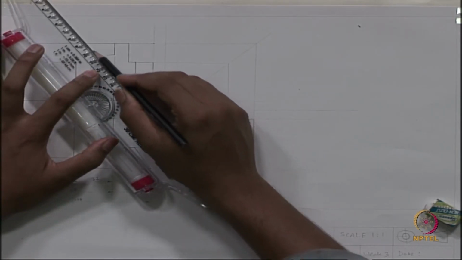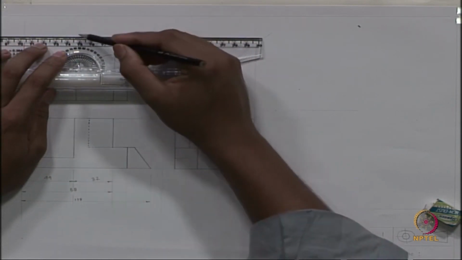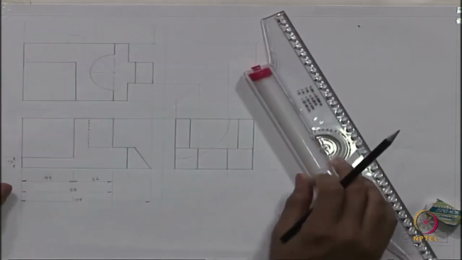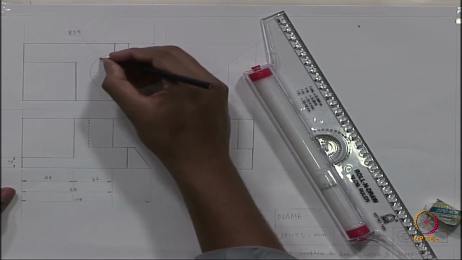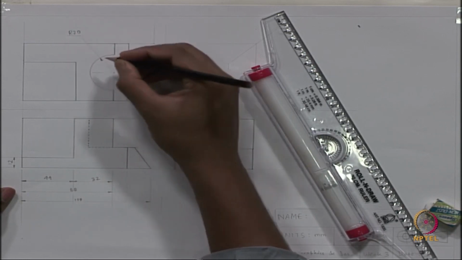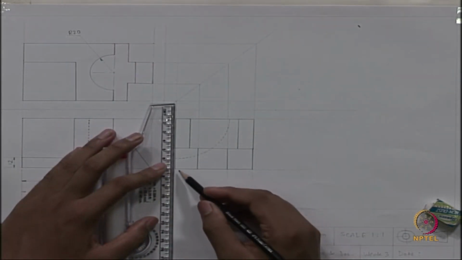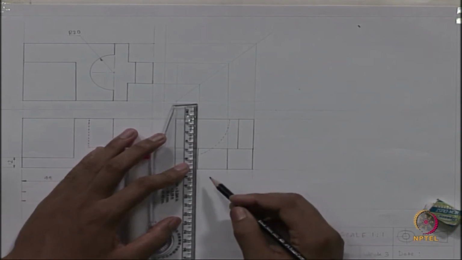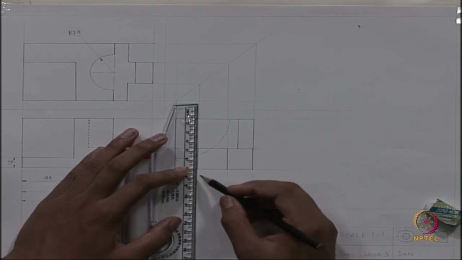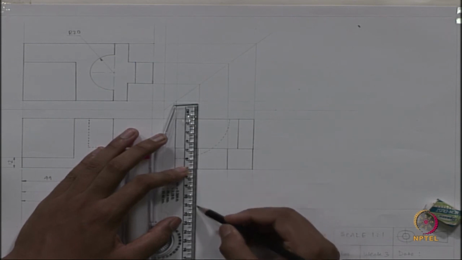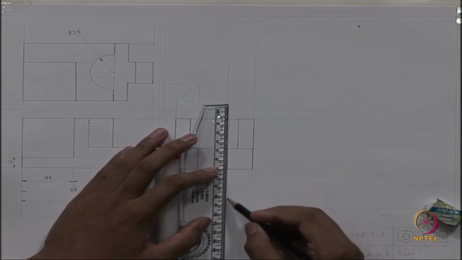While making the dimension for this, it has a radius of 20, R20, and we have to put an arrowhead here. Again, in the side view also we have to show the dimensions. If you have already shown some dimension in your front view or top view, you do not need to repeat those in your other views.